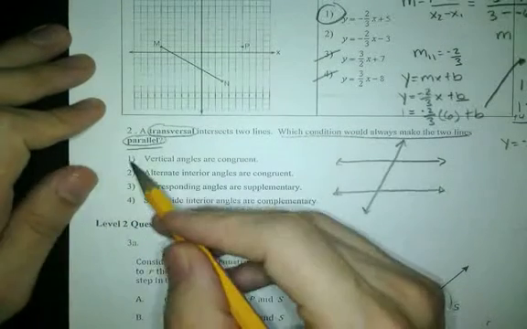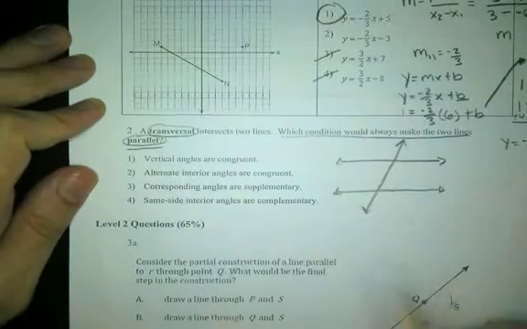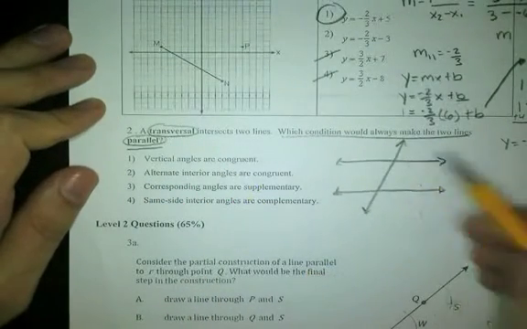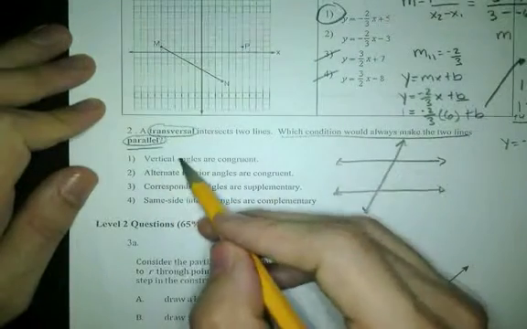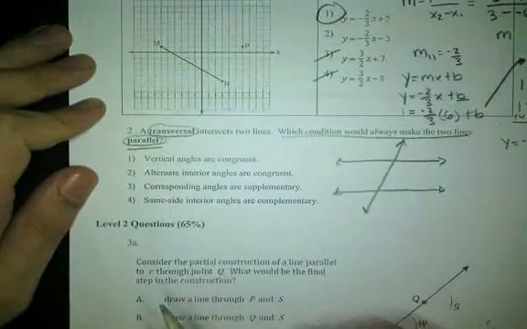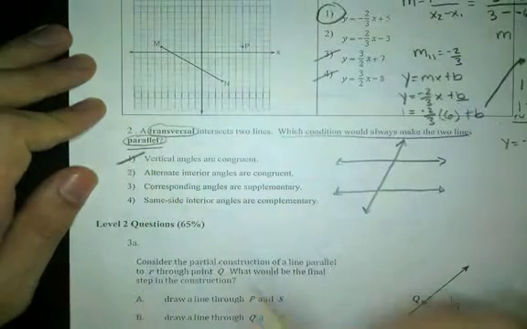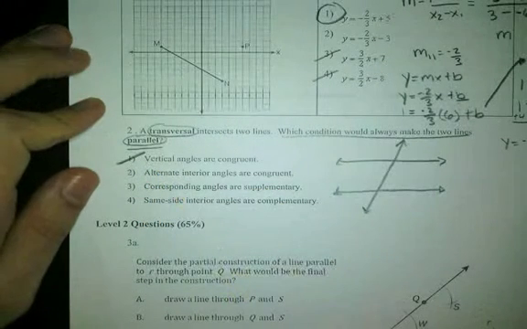Option 1 says that vertical angles are congruent, and this is actually true no matter what. As long as two lines intersect, vertical angles will always be congruent. That is not necessary to be parallel. So option 1 is gone already.